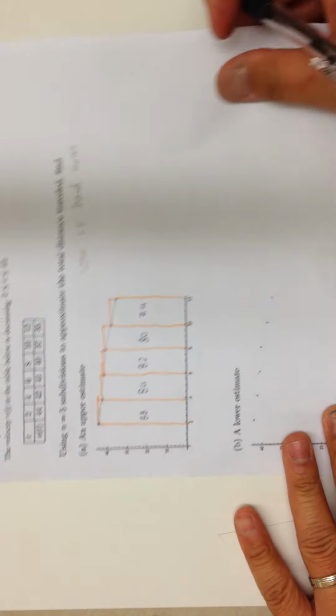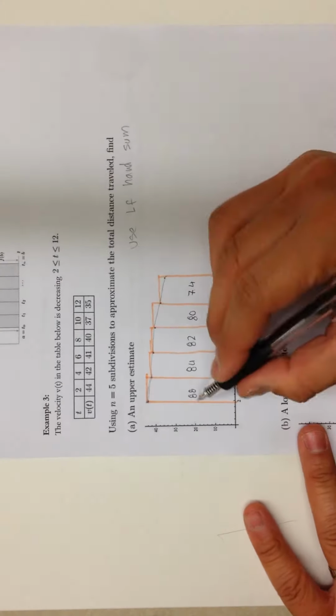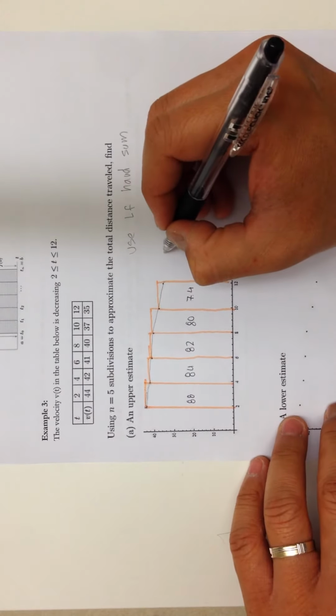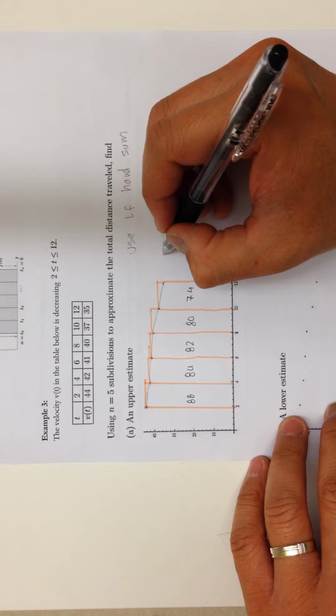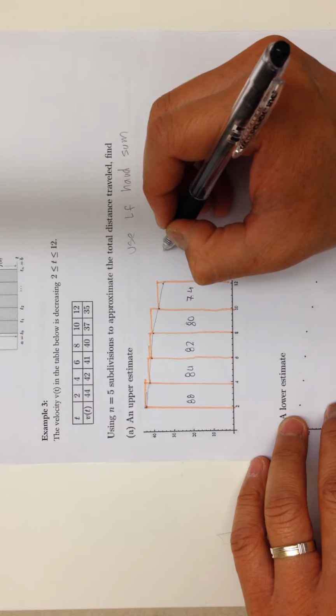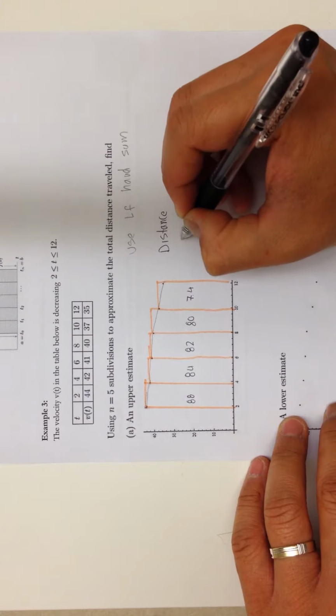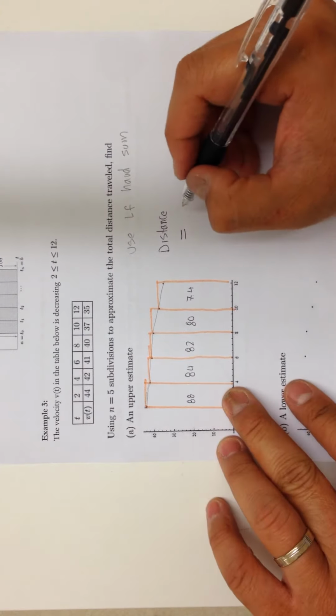All right, the symbol that we use to express this value is, we could go like this, guys. The distance is equal to, okay.